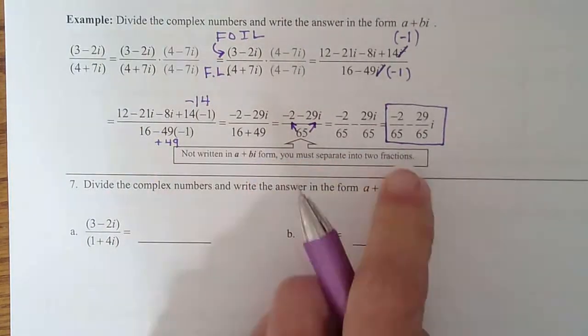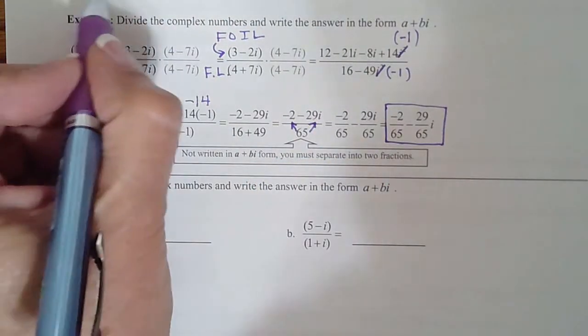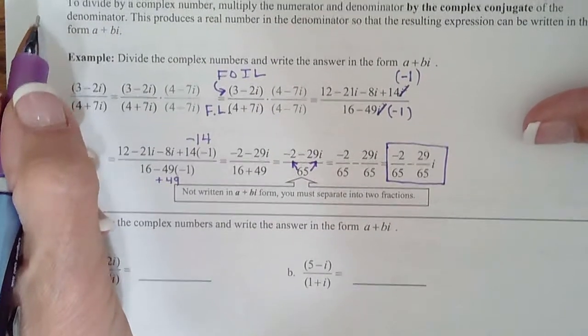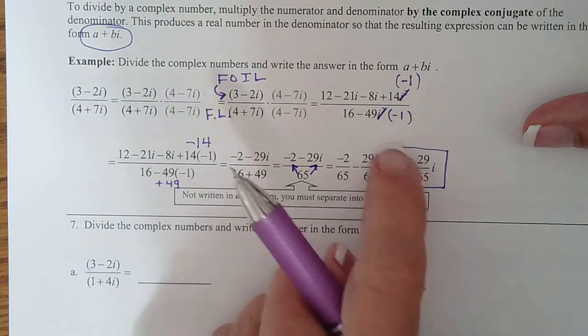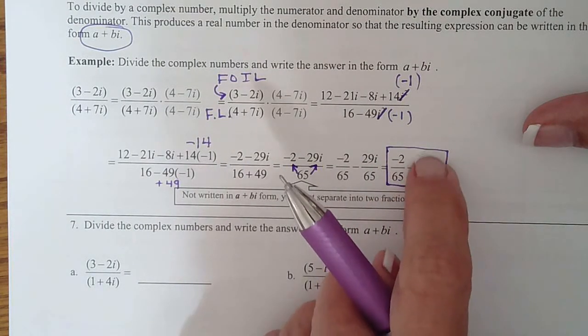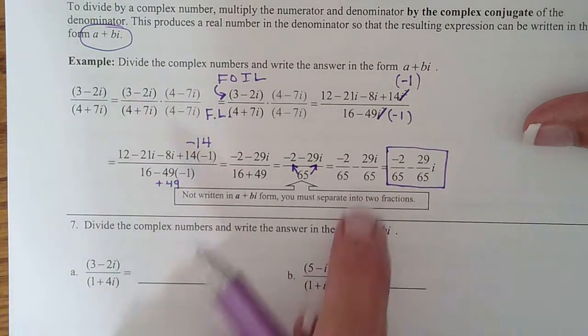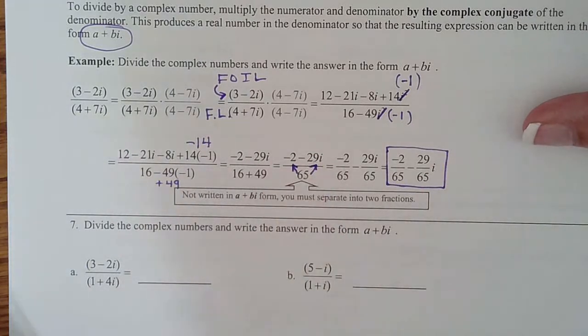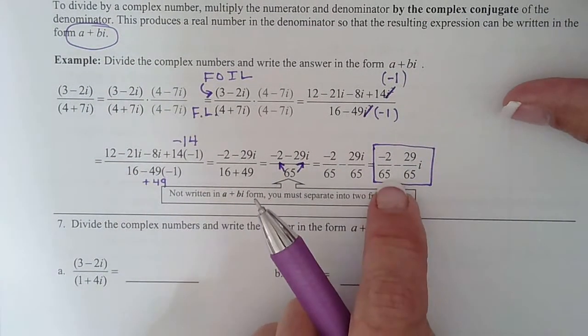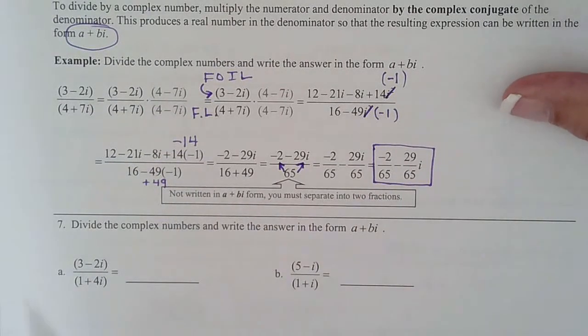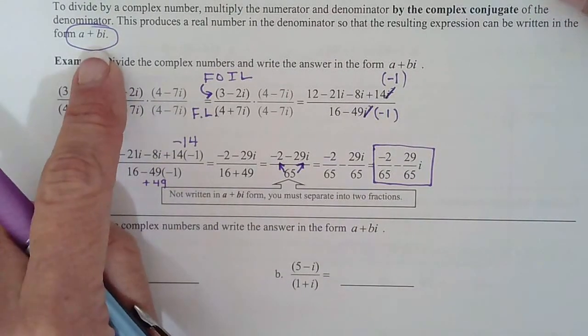So why do we have to do that again? Because all of our answers have to be in a plus bi form. So you have to have your real part up front, your imaginary part second with the i. When you leave it as a single fraction, it's not in that form. Remember, the last point of every problem is leaving your answers in, we call that standard form.